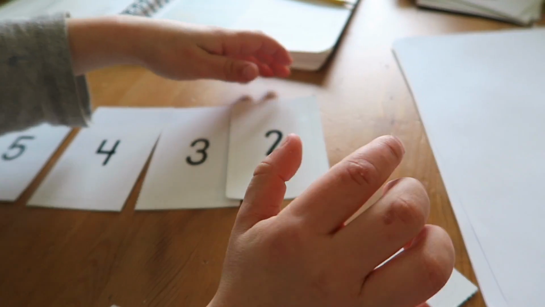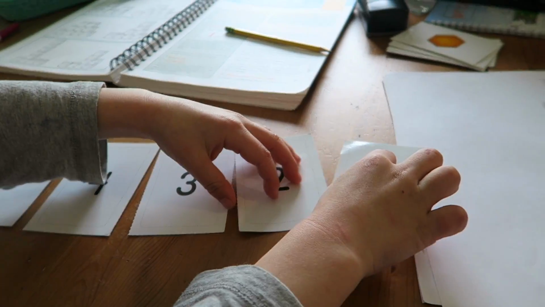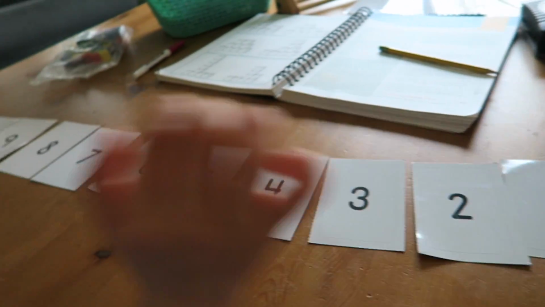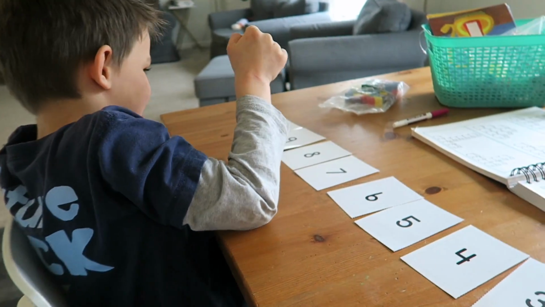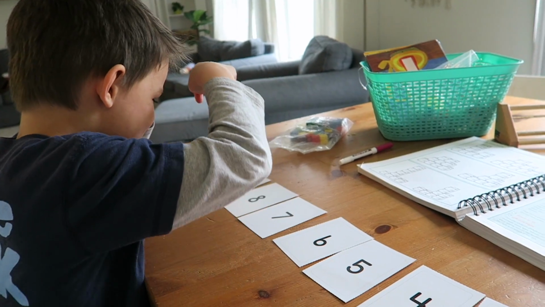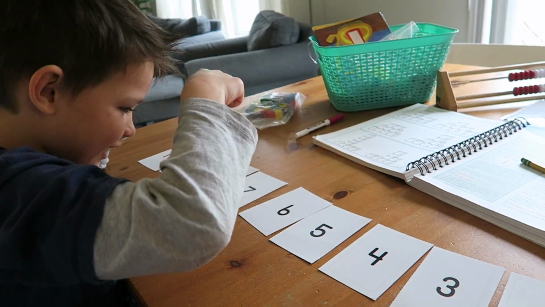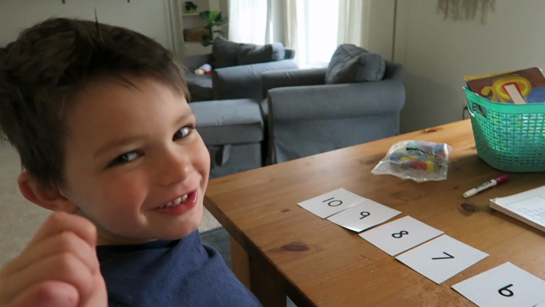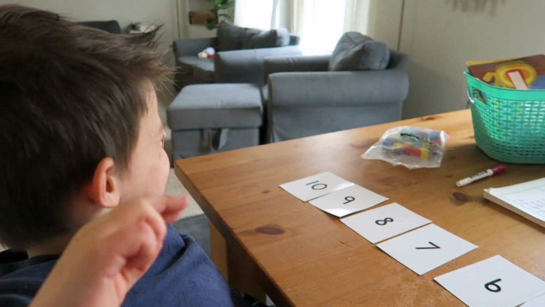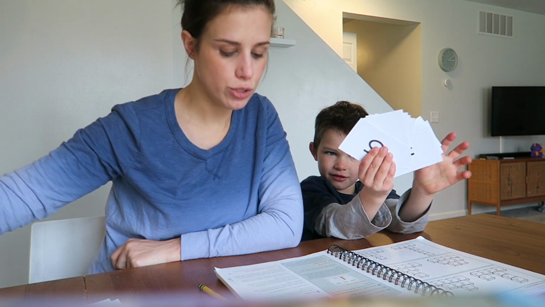In the last card. Good job. I'm impressed, bud. Look at that. 9, 8, 7, ready to blast off, and on the count of 1. 10, 9, 8, 7, 6, 5, 4, 3, 2, 1. Blast off! We're going to move on to introduce the number line.